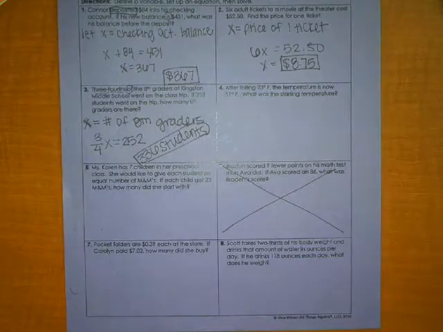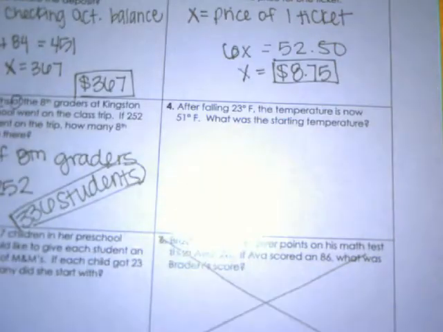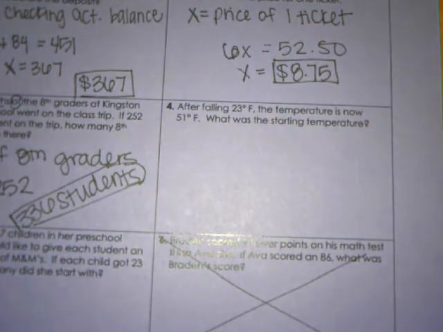Okay, so let's start going over these problems. So let's look at number 4. After falling 23 degrees Fahrenheit, the temperature is now 51 degrees Fahrenheit. What was the starting temperature? So you got to tell me each and every step.